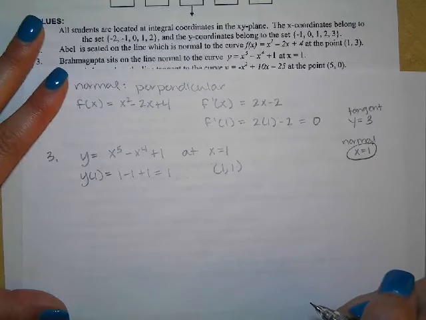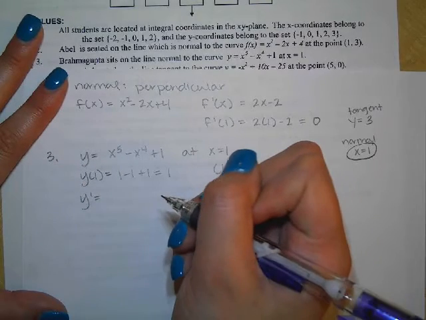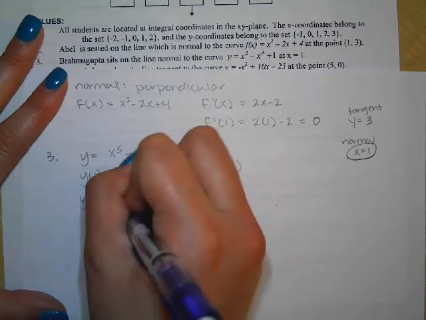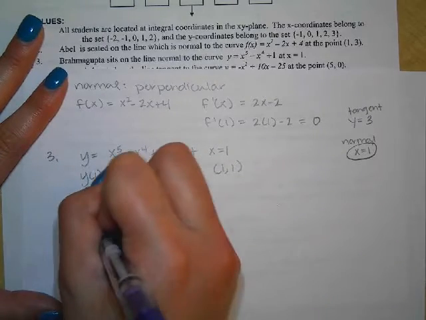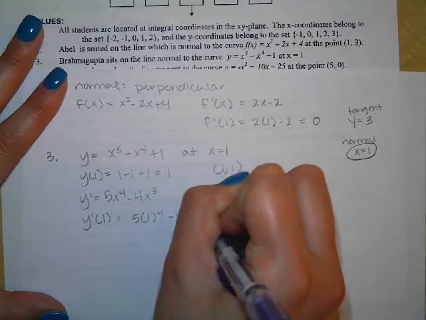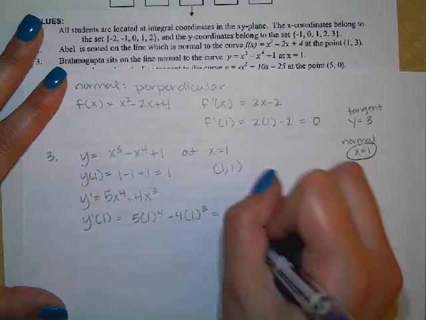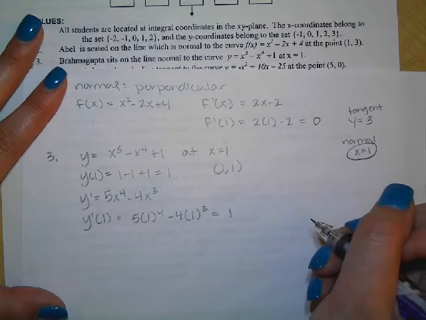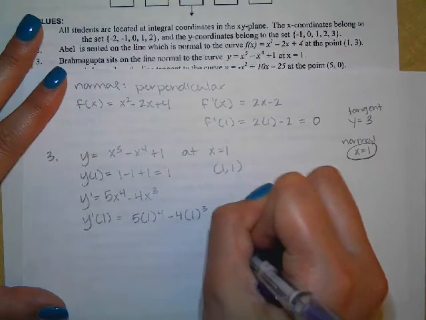All right, so now we're looking for the normal line. What do we have to do? Okay, so the derivative is... Okay, and then we plug the 1 in. So 5 times 1 to the 4th minus 4 times 1 to the 3rd is 1. And that is the slope of the tangent line. So what's the slope of the normal line? -1. So slope is -1.